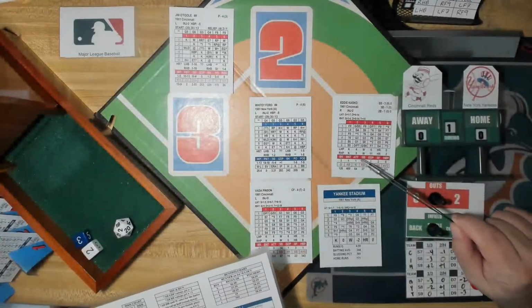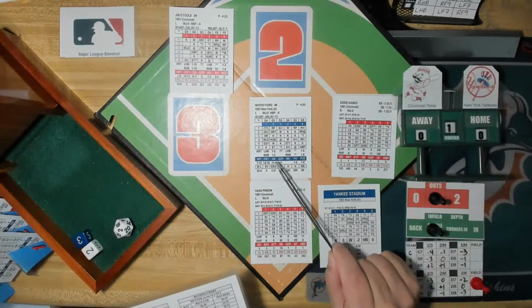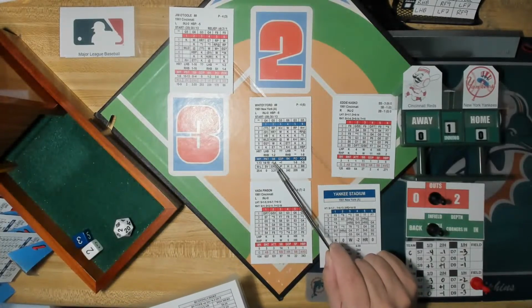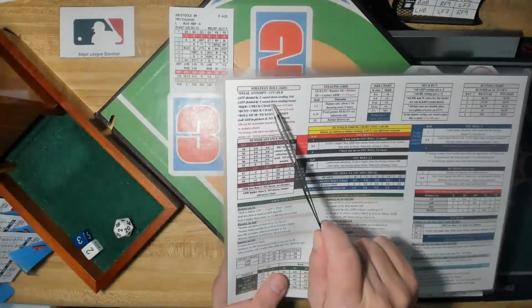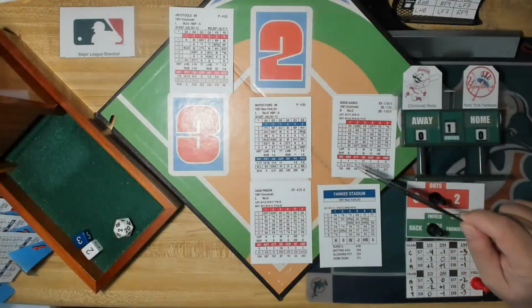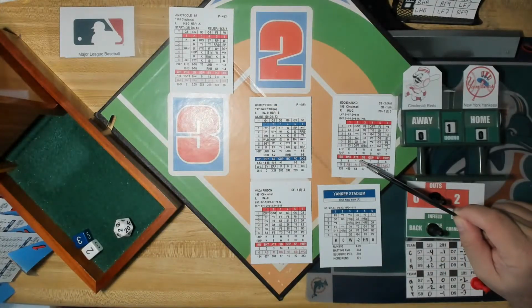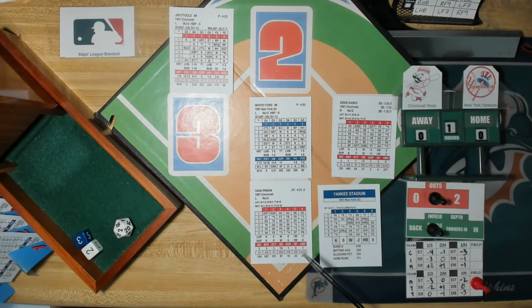Eddie Casco has an attempt rating of 1. Minus 1 for Ford makes him a 0. So that means right now that Casco, even though it's a 2, does not get the steal sign to go. However, let's check to see, is there a possible hit and run?